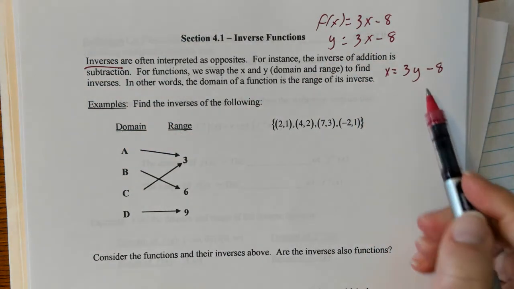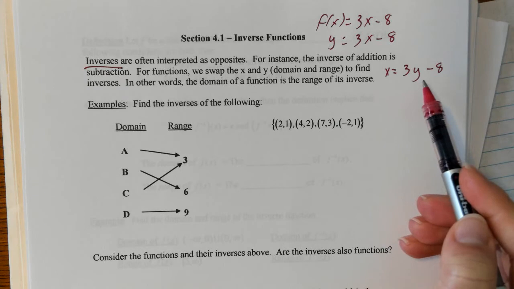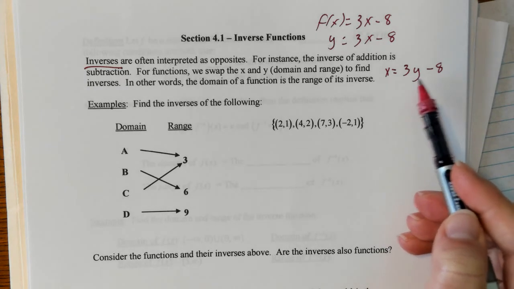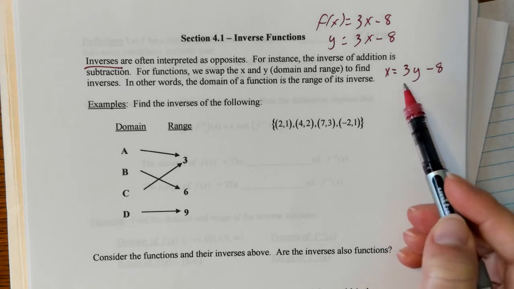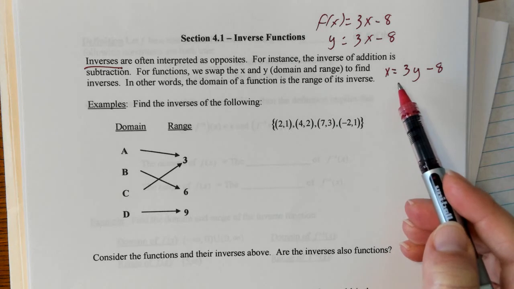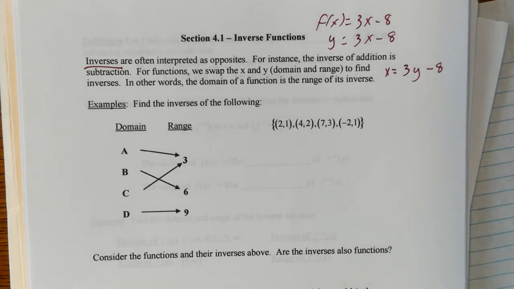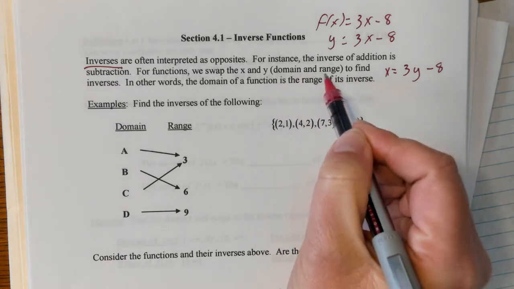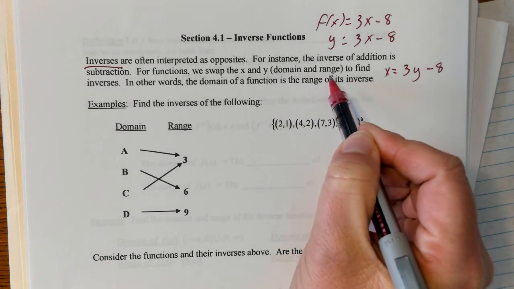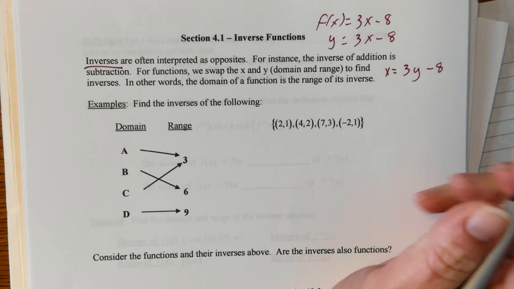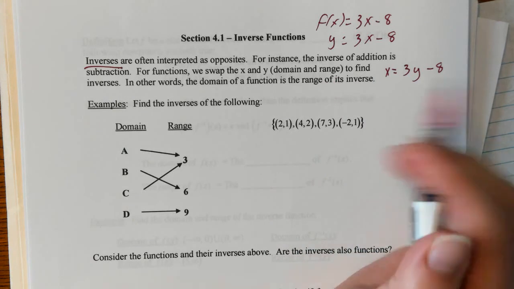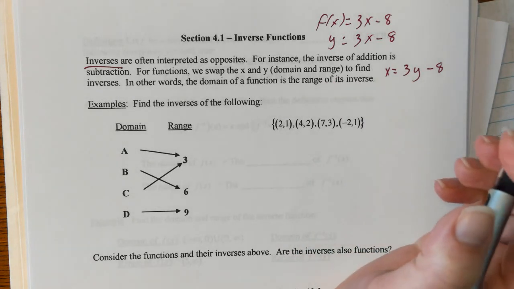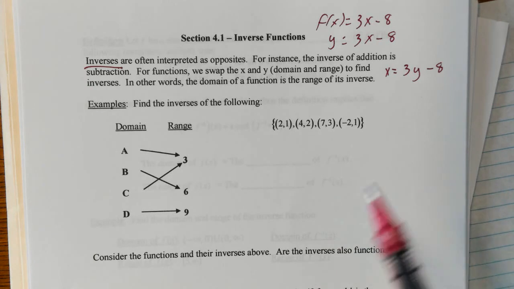Now, this is not really a convenient format that we can graph. We would prefer it to be in that y equals mx plus b format. But technically, this is the inverse. Trading the x and y does that. Now, if you think about domain and range, well, domain is the x, and range is the y. So if you trade the x and y, you're really swapping the domain and the range, okay? So the domain of an original function would become the range in the inverse and vice versa.